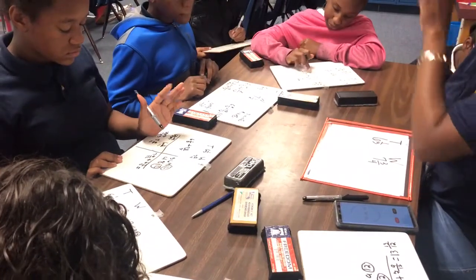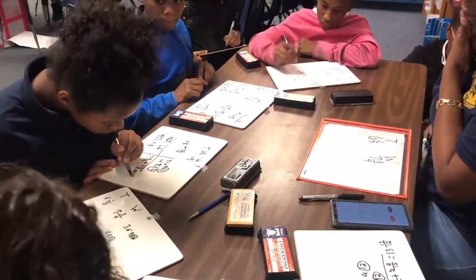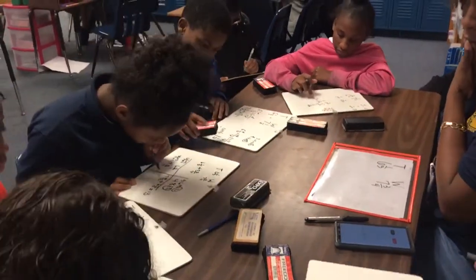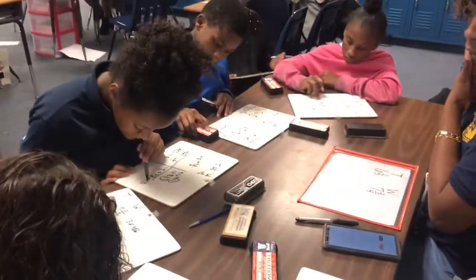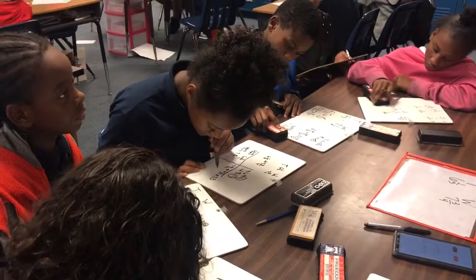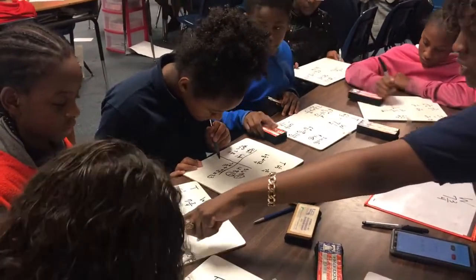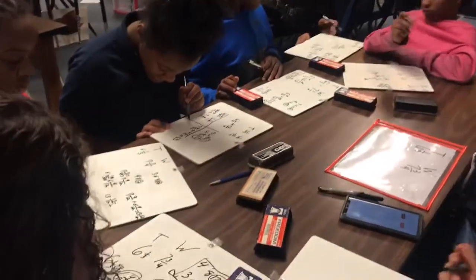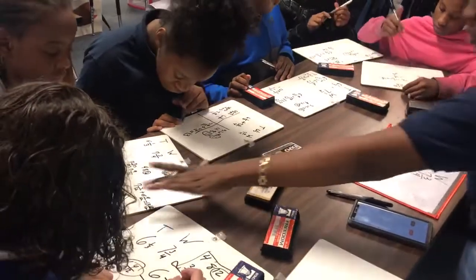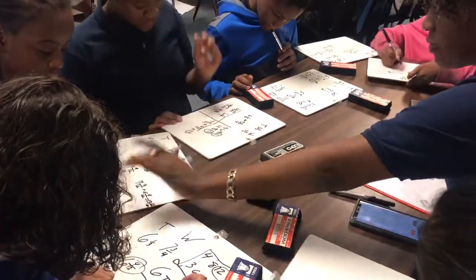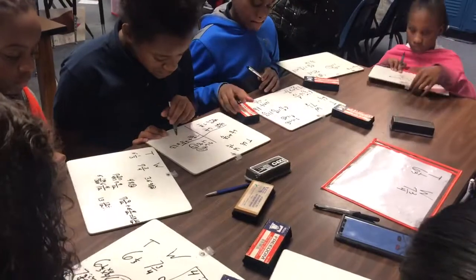Did we just automatically divide? Yeah, we're going to have to do something. And remember, what does that line mean in a fraction? Division. So we should really be looking at that as 13 divided by 12.